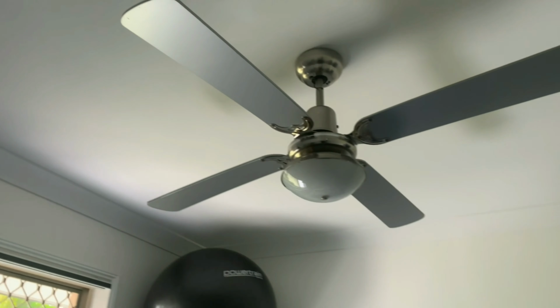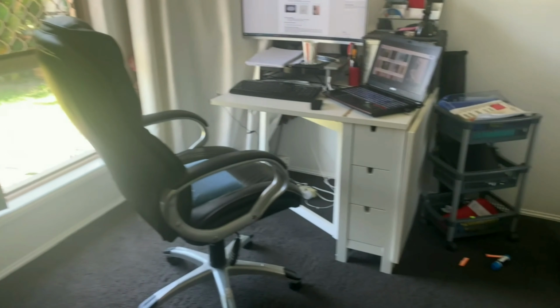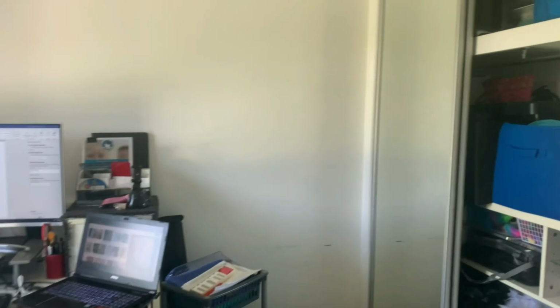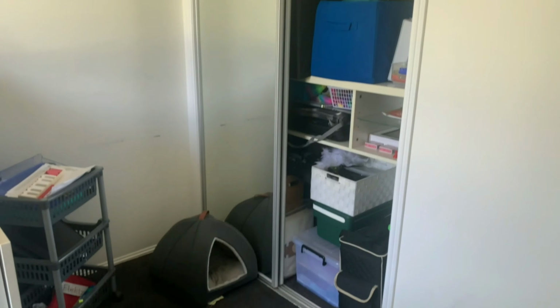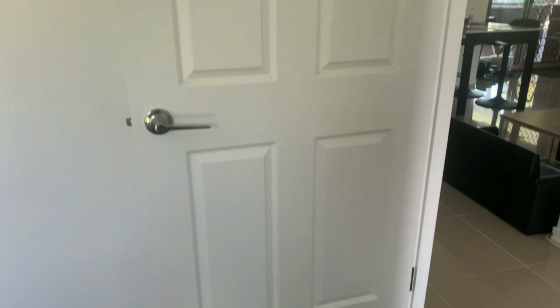The blinds, ceiling fans, everything else seems to be in quite good condition. A few marks on the walls, mirror doors, and the door itself is in quite a good condition. All tiles through these areas.